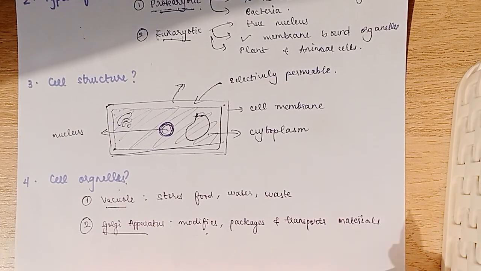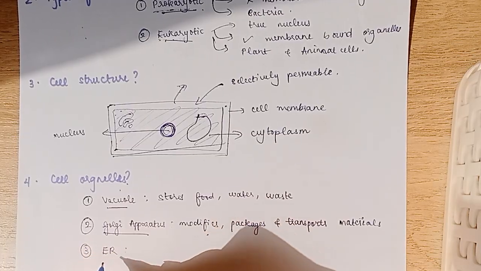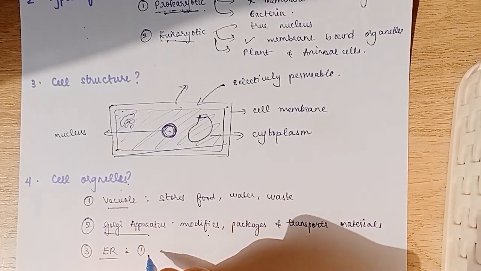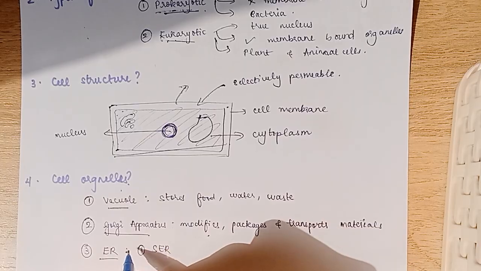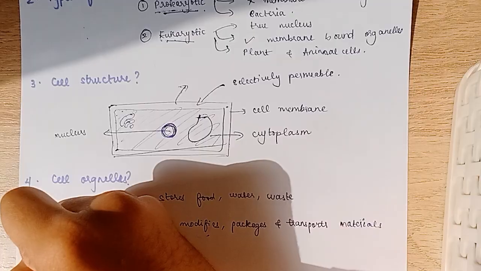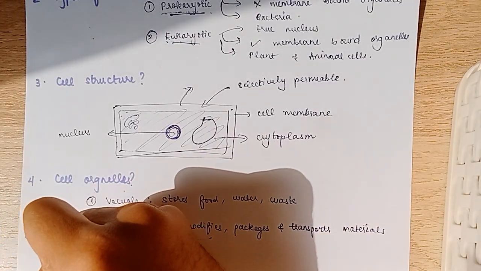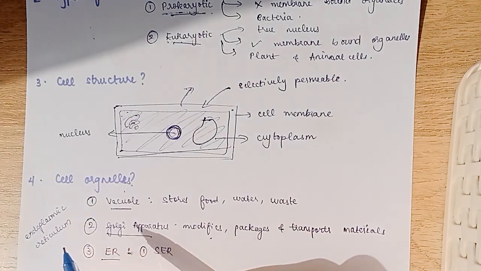Next, let's look at endoplasmic reticulum. Endoplasmic reticulum, or ER, is of two types: smooth endoplasmic reticulum, or SER. This is the spelling of endoplasmic reticulum.